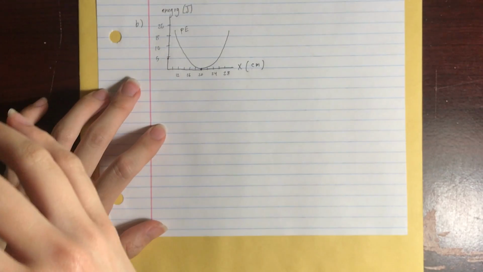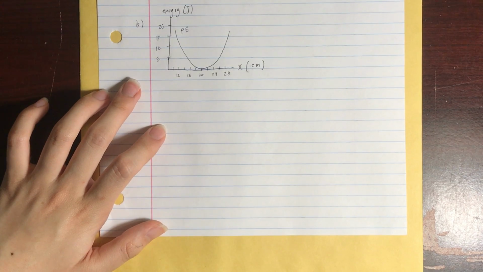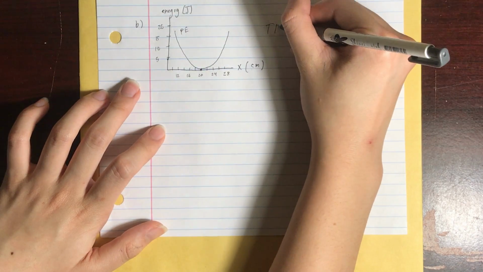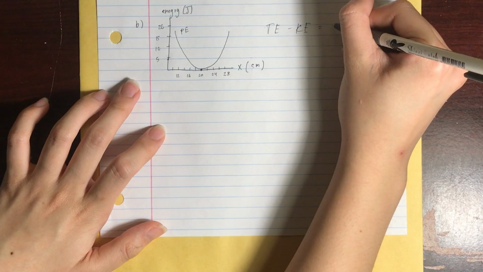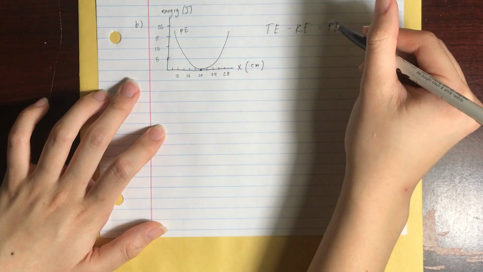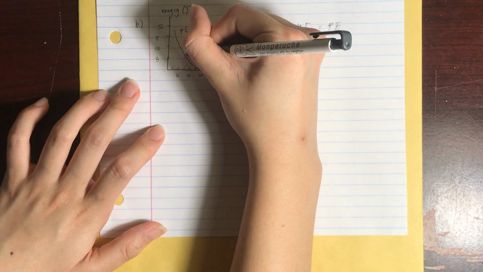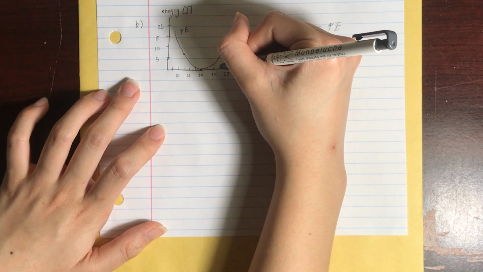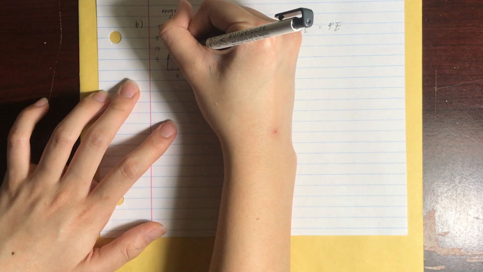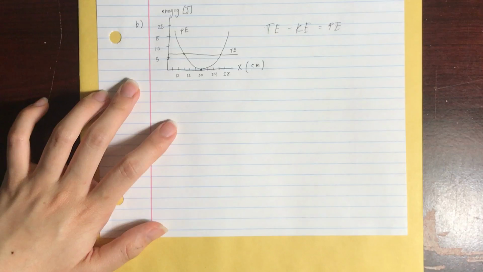At the turning point, kinetic energy will be 0 because velocity is changing directions. So if total energy minus kinetic energy equals potential energy, and kinetic energy is 0 at turning points, then total energy will equal potential energy at turning points. So at 14, total energy will equal PE, and again at 26, total energy will equal PE. So we can draw the line for total energy to be about here. And that is part B.